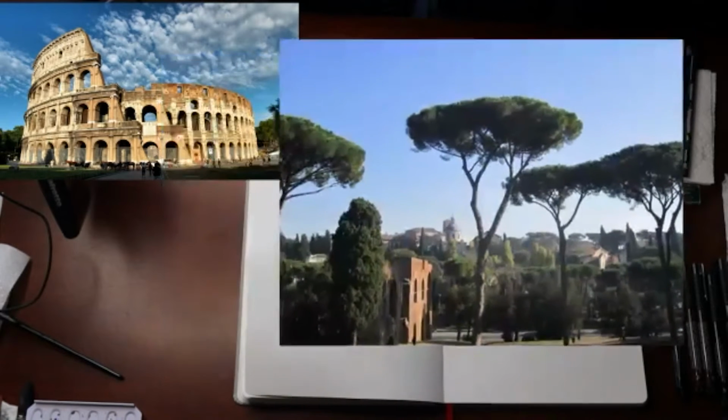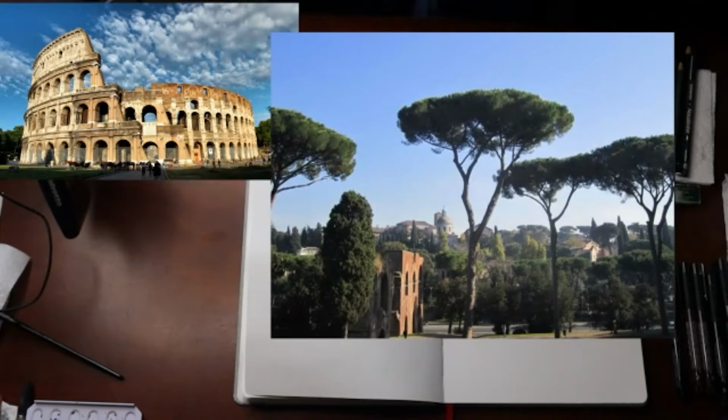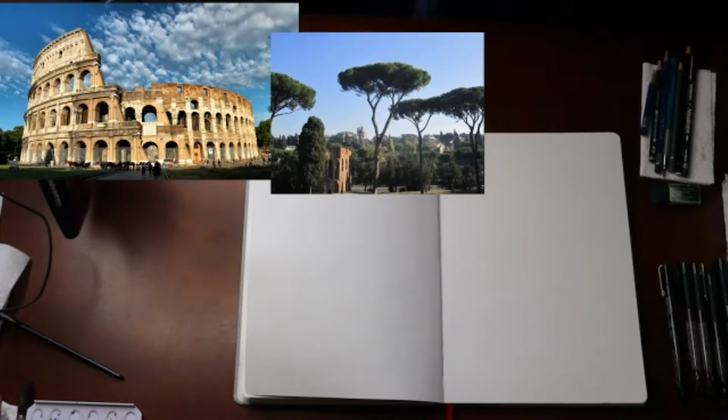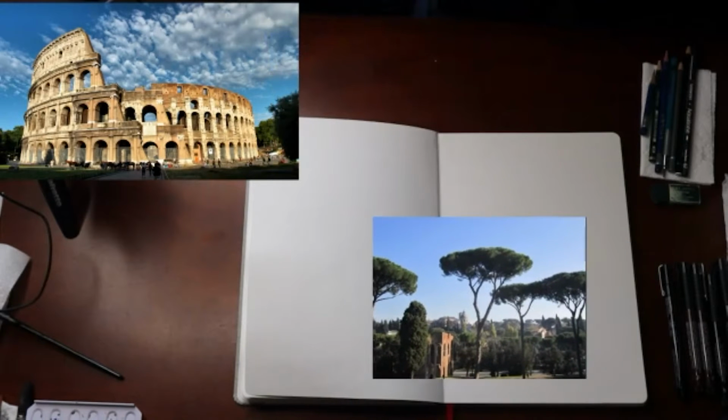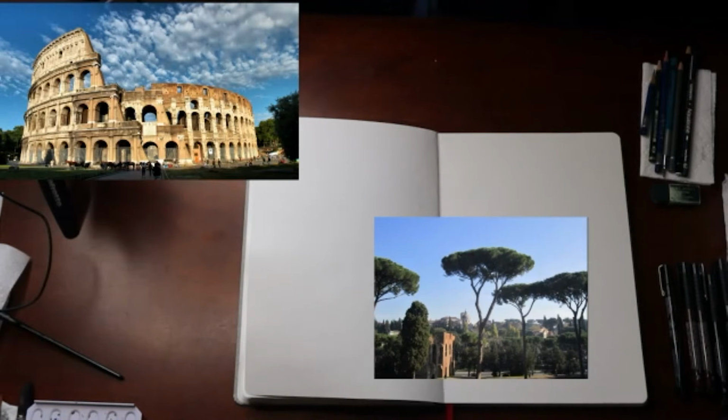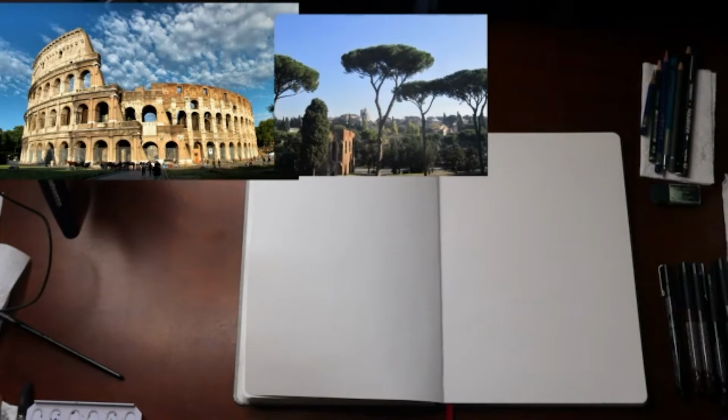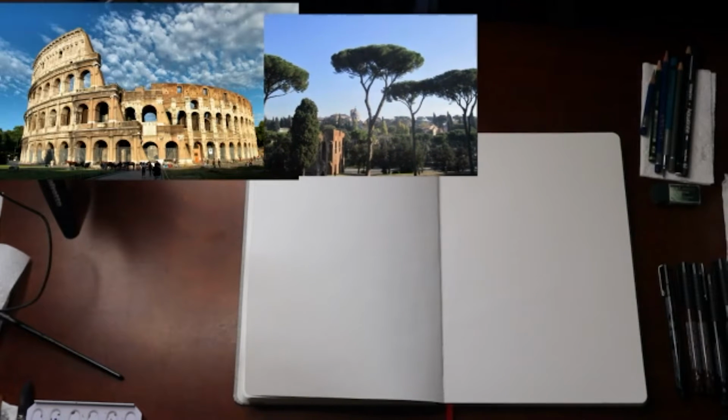So my idea would be to create a composition because of what's missing in this photo, which is just a shot of the Coliseum that is smack right in the center. What I want to do, if you could visualize, is add some trees right on this side over here.